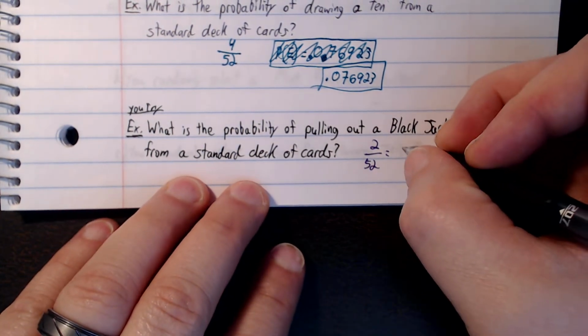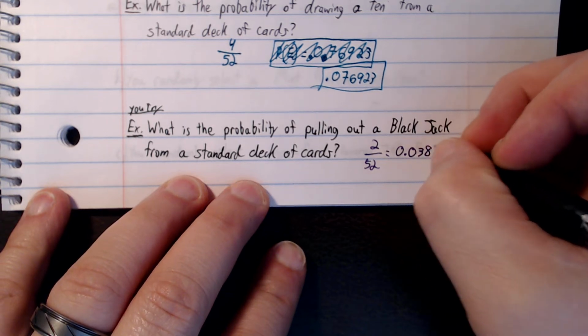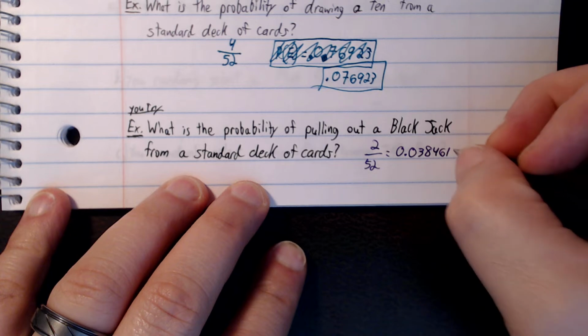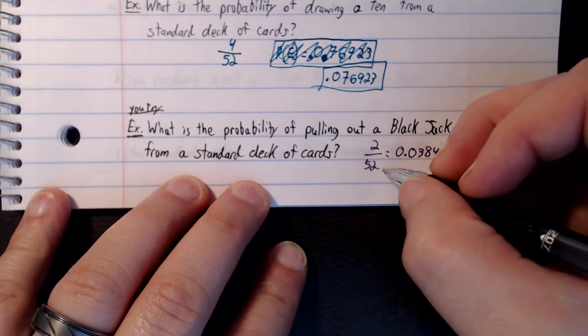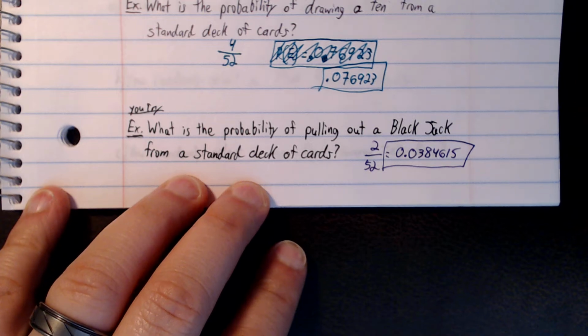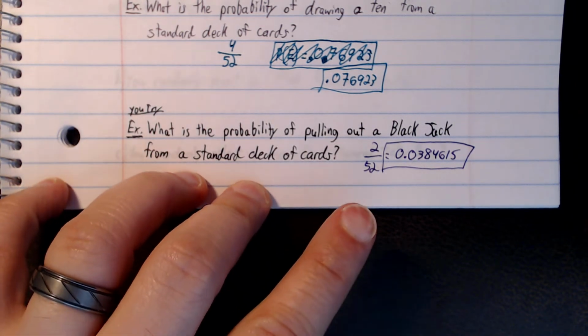I'm going to be much more careful this time with my decimal. 0.03846 15. We'll just end it right there. That is your probability of pulling out a blackjack. So if you've ever played blackjack with a standard deck of cards, that's the probability that happens. You have like a 3% chance.